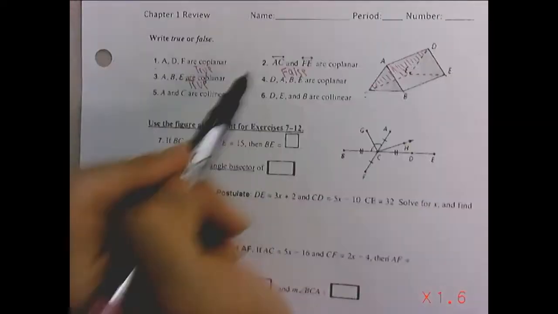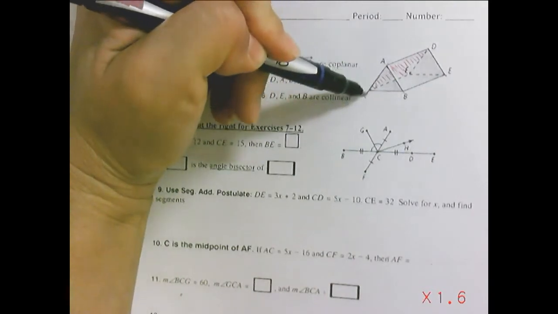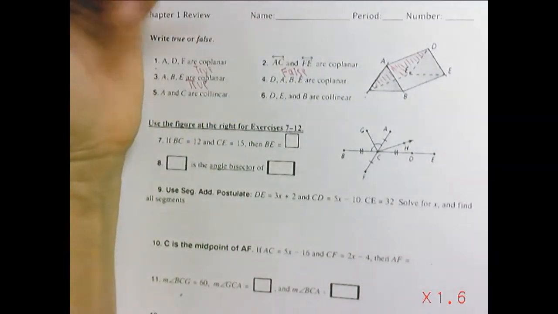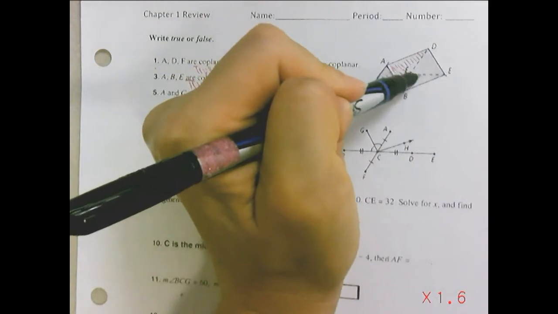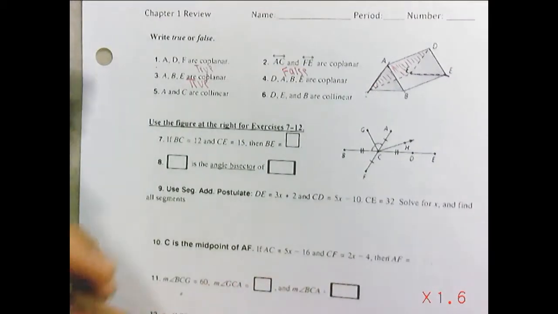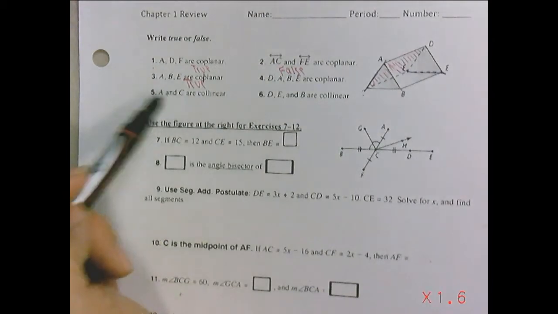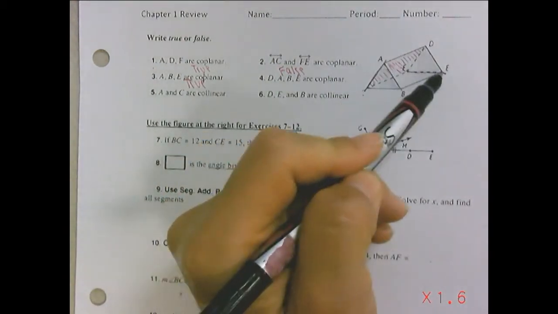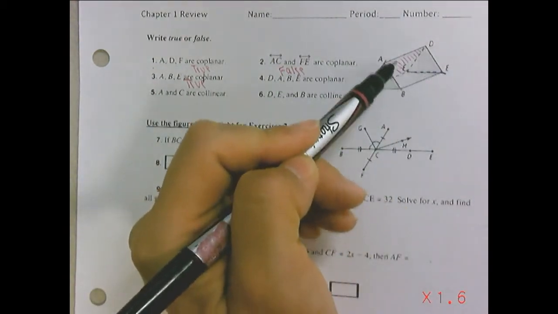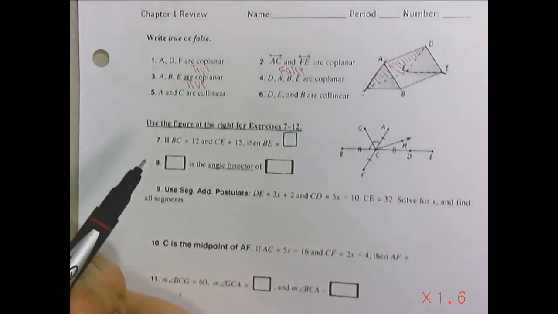And we move over to number 2. Well, here's line AC, if you can see that, and FE. Well, those don't lie on the same plane, so false. They are not coplanar. We move down to number 3, and we look at ABE. Are they coplanar? A, B, and E. Well, yes, they would be this side of the pyramid over here, and true, they are coplanar.